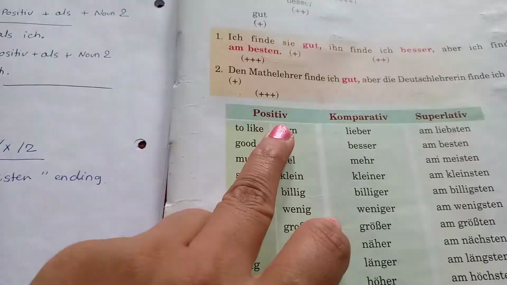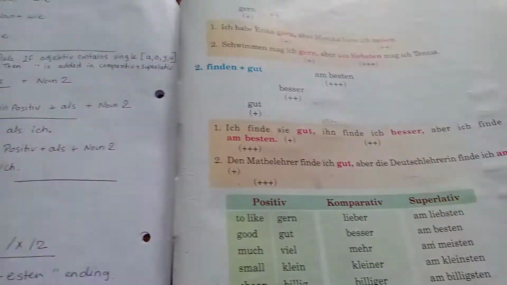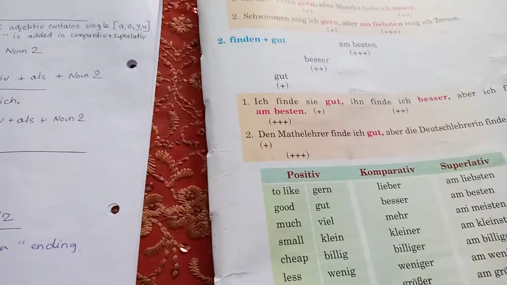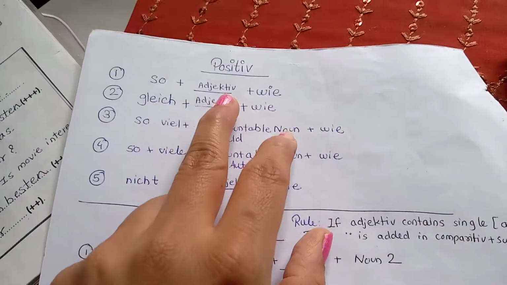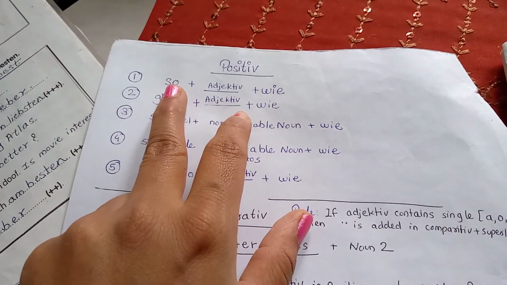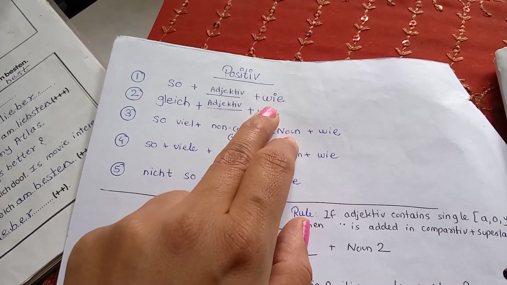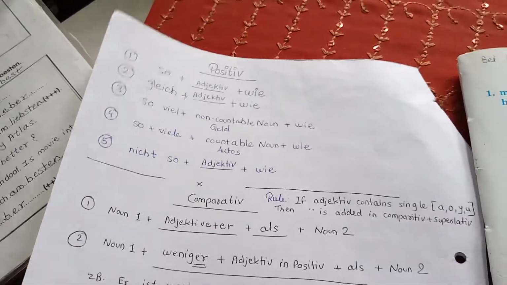So there are three types of degrees: positive, comparative and superlative. Okay, so in short I will explain you the rules. See, for a positive degree, these are the four sentence structures we can use. We can use so plus adjective plus wie. With the example, let me explain you.